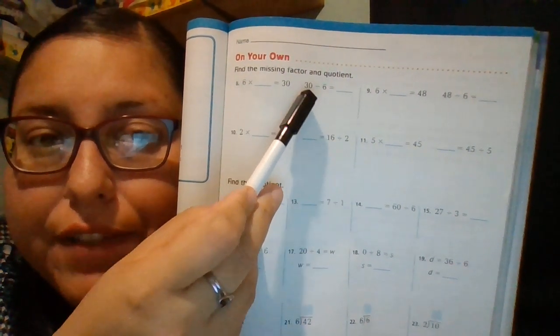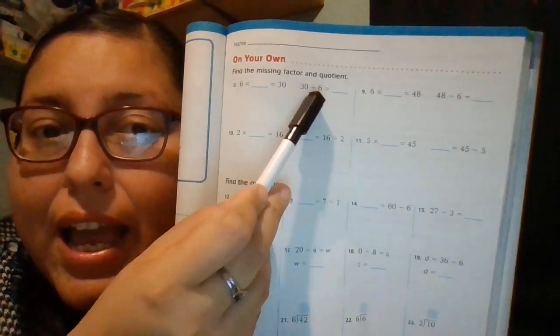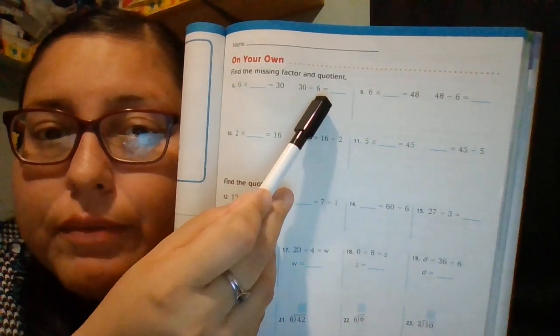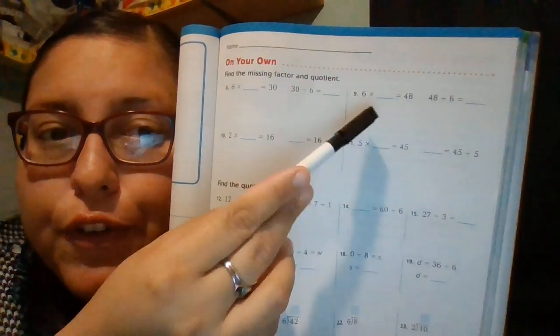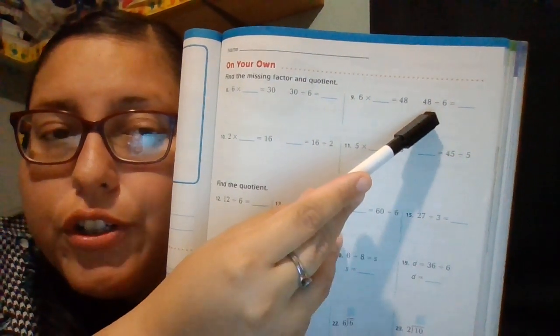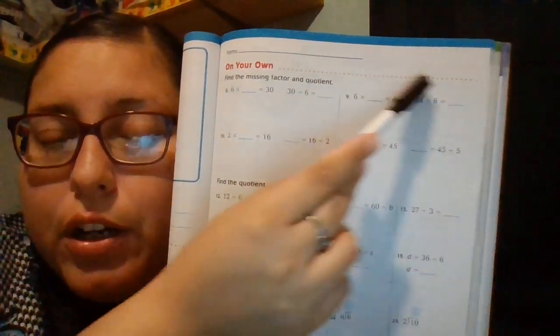It's telling me 30 divided by 6. So draw your 30 circles, your 30 groups, and circle groups of 6. The little number is how many groups. Same thing for the next one. 48 divided by 6. You draw 48 circles and you do groups of 6. And continue on for the rest of your problems.